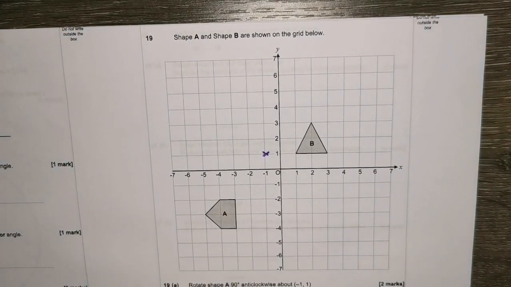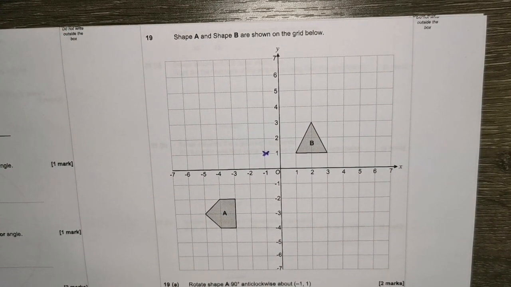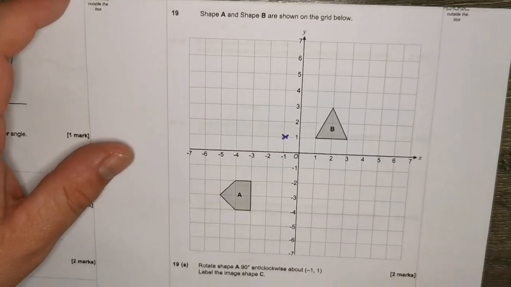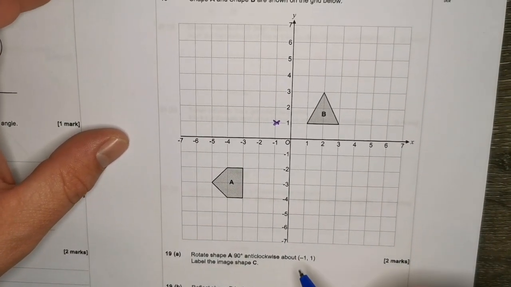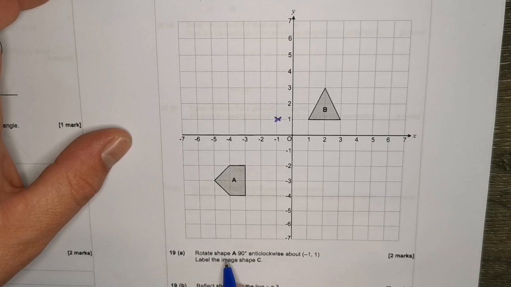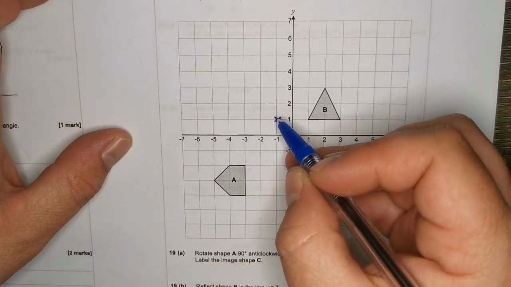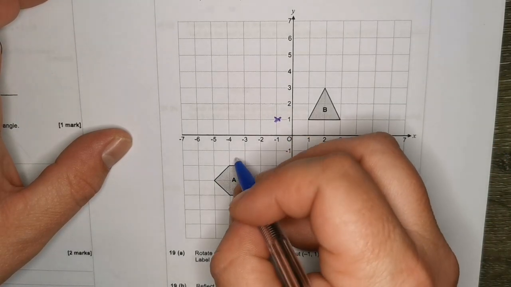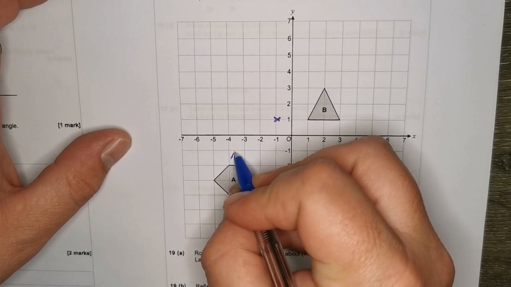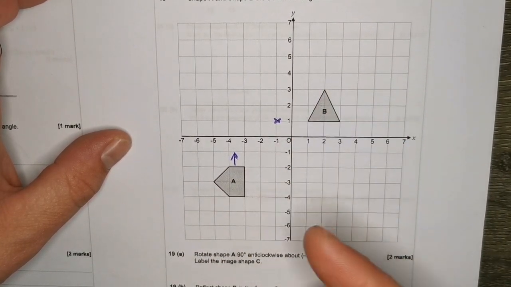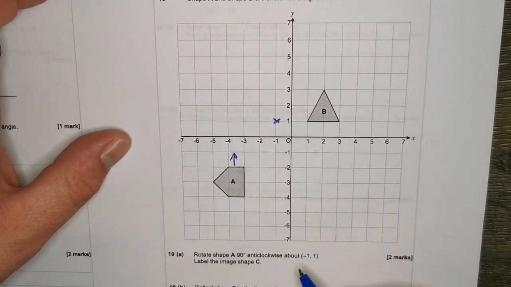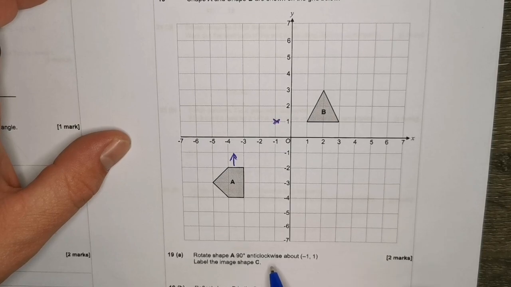Now you should always definitely use tracing paper if you're doing a question like this. I haven't prepared any tracing paper because I'm a bit of a fool. So rotate shape A 90 degrees anti-clockwise. So it starts off pointing that way. After 90 degrees anti-clockwise, it'll be pointing to our left. Label the image shape C.